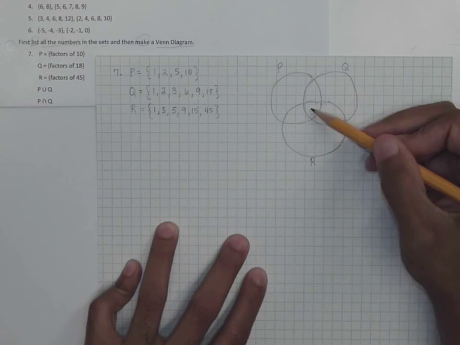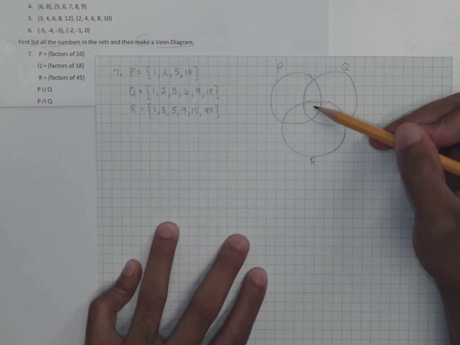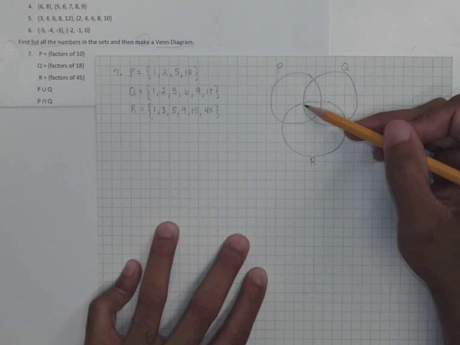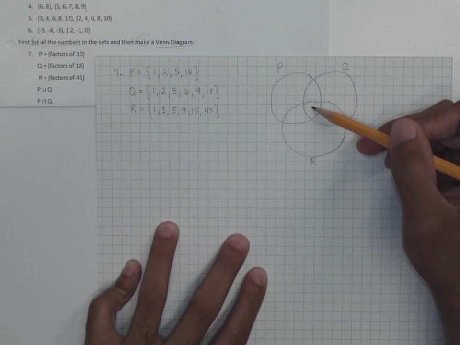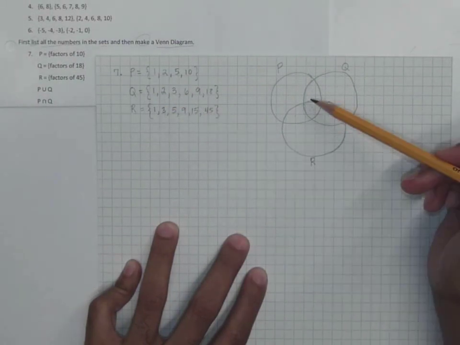Okay? But what about this one right here? This one we didn't talk about. This seems to be a region that is in circle P. Does this belong in circle Q as well? What about in circle R? So this right here is the intersection of sets P, Q, and R. That means that any element that shows up in all of these goes right there.